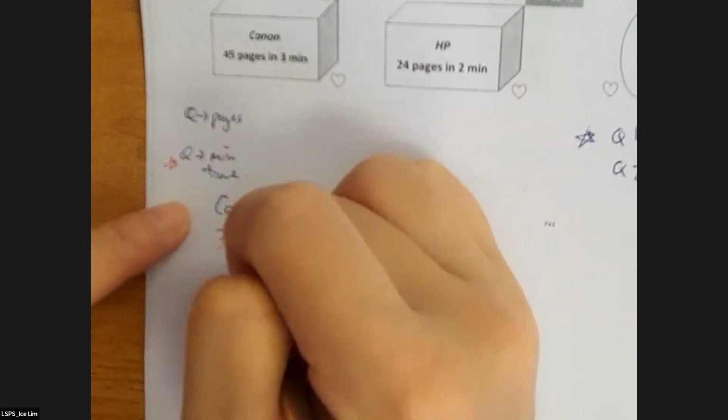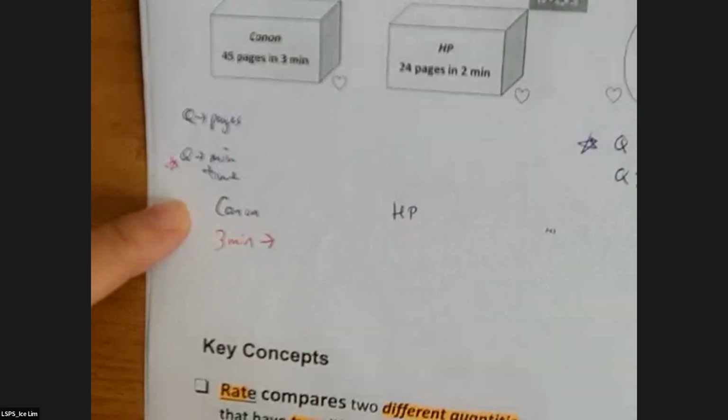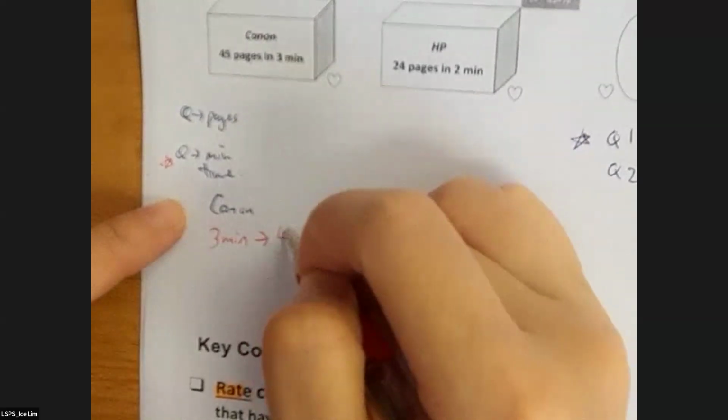So I have tried to establish which one is the per unit. To compare the fastest, the main quantity will be time. So it will be per unit time. So I will write 3 minutes for Canon, draw an arrow, and put that to 45 pages.